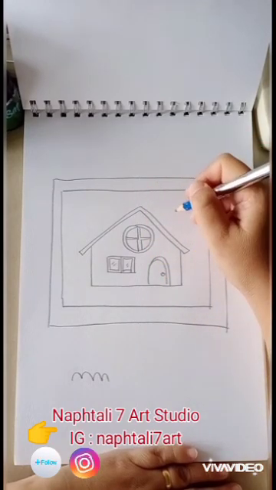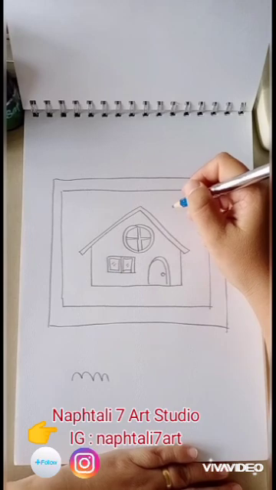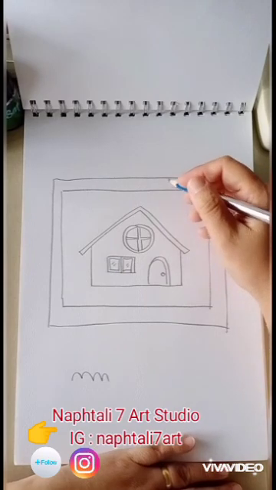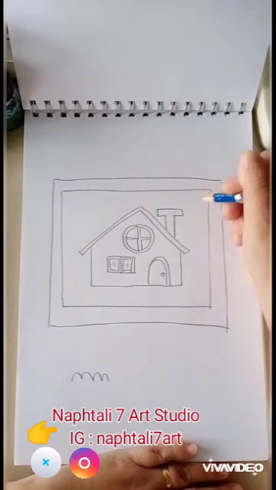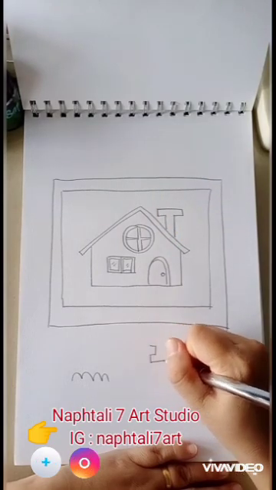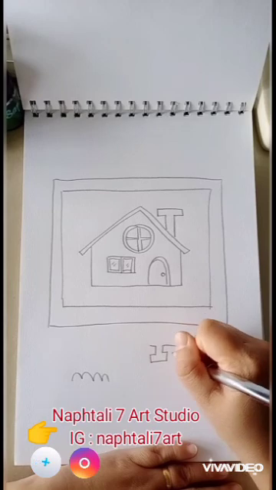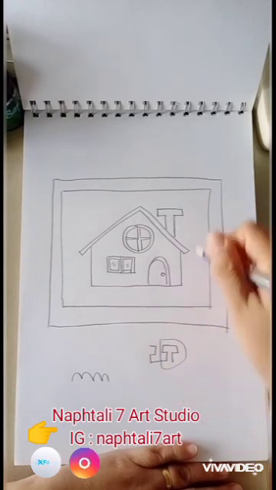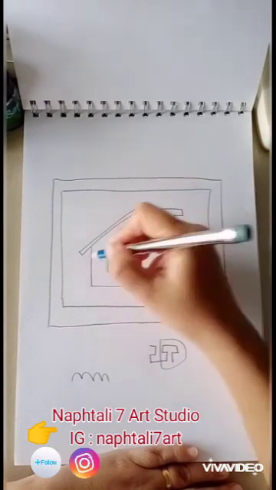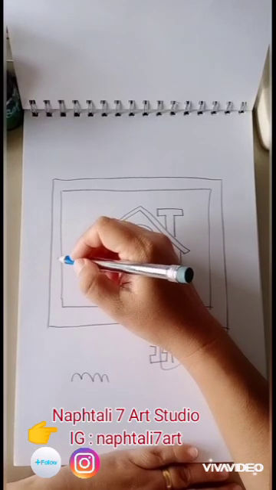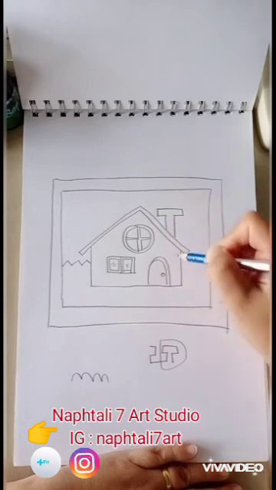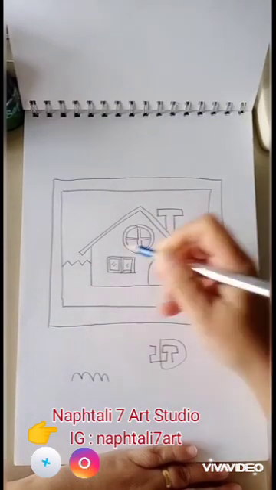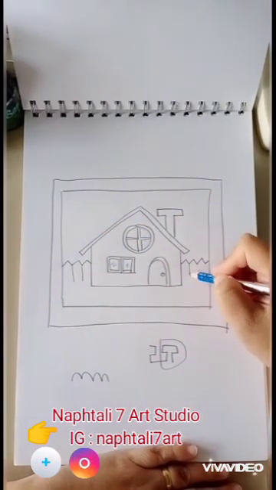Okay, so the next one, remember the zigzag? With the zigzag, you can draw the chimney. See? Remember that one that I showed you? This is part of one of these. You can draw it here. See that? And then I will draw the dotted line, which looks like a fence behind the house. See, some people like to have a fence behind the house.